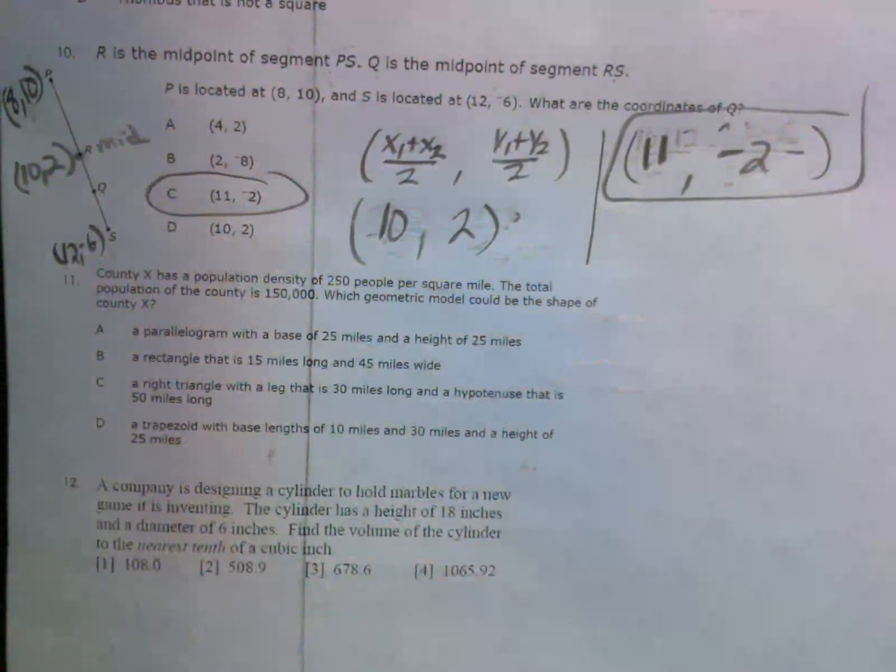Okay. Do you see how 10, 2 is an answer? Yeah, that's going to trick you. Exactly. So that's crazy. All right. So make sure you read it.